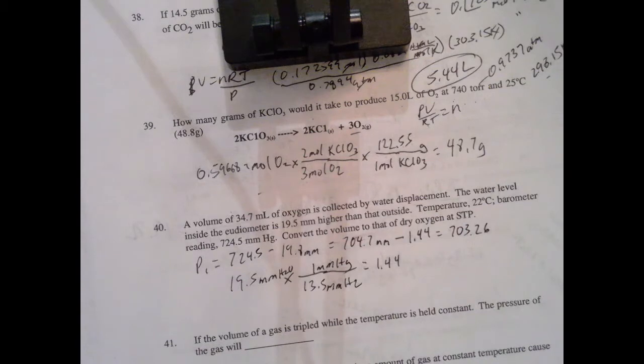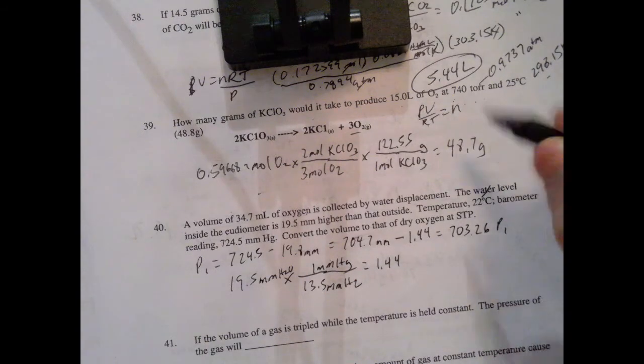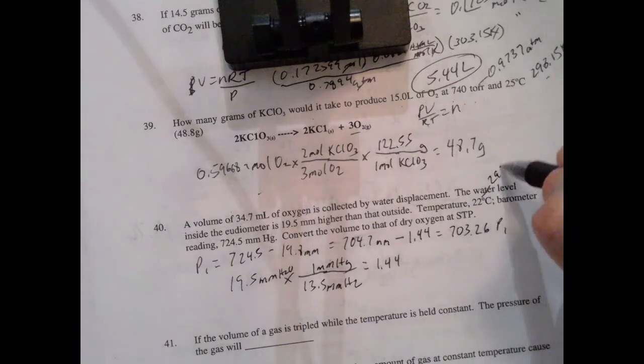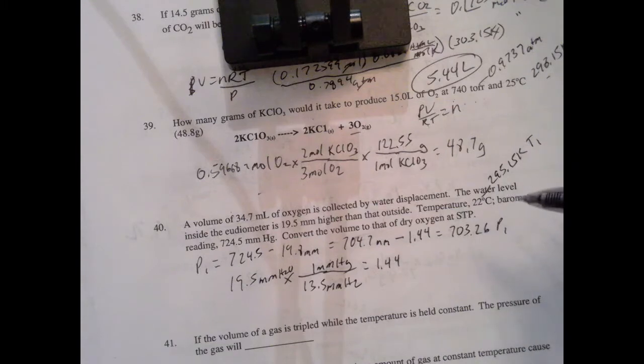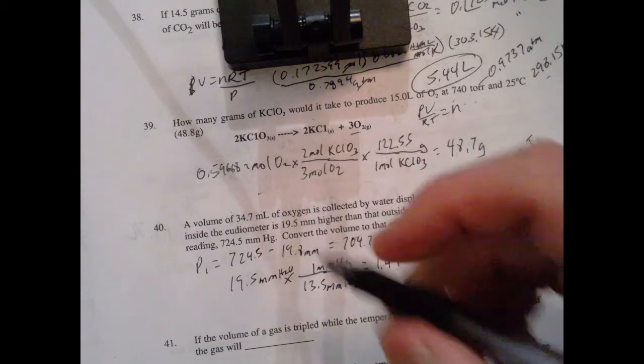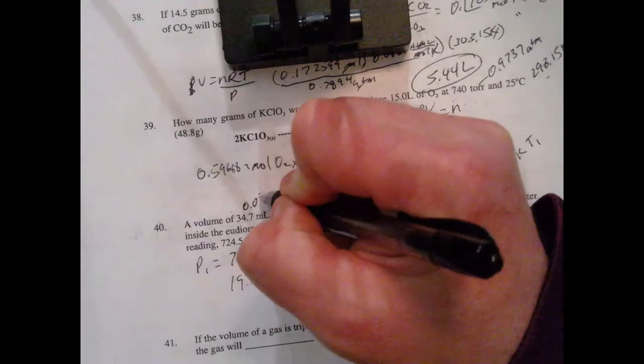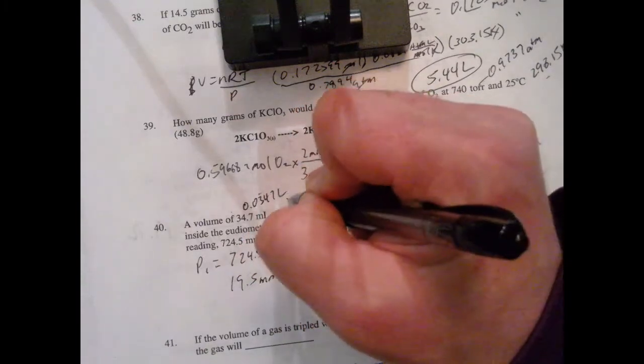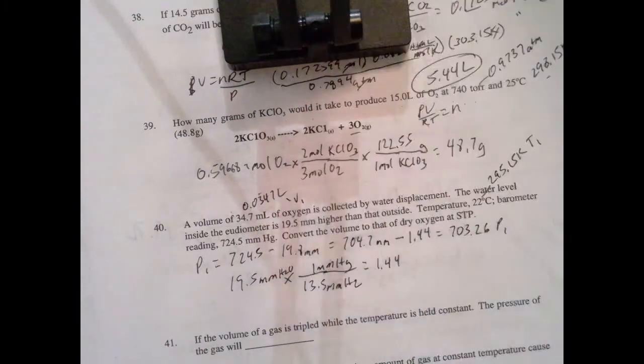So that is our P1. 22 plus 273.15 is 295.15, our T1. And 0.0347 is our V1.